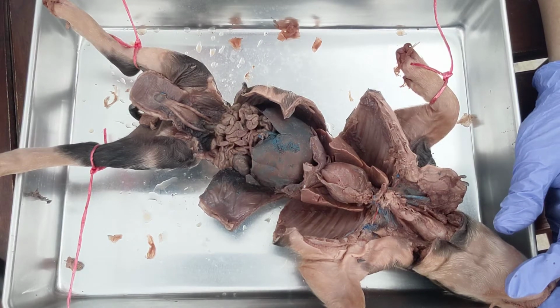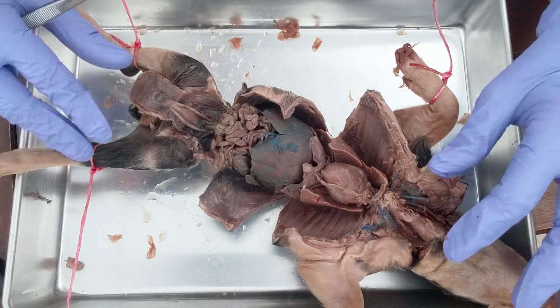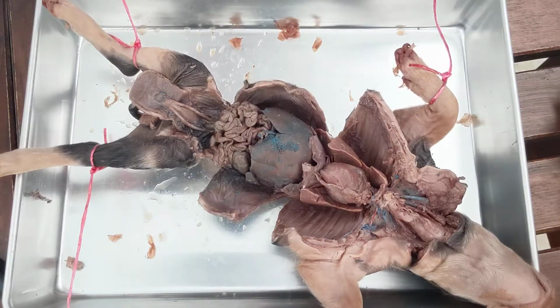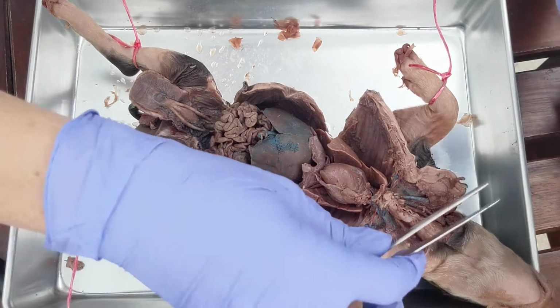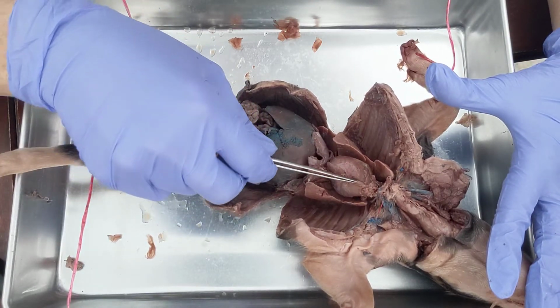Everyone, this is Professor Morgan Roth, and I'm just going to do an overview of the internal organs. As you can see, I have already opened up the ventral cavity, so we're just going to do a walkthrough. So let's start with the heart, since that's as good a place as any.